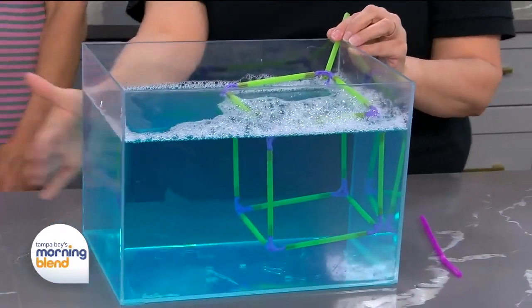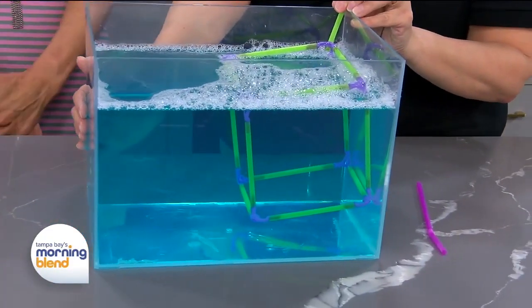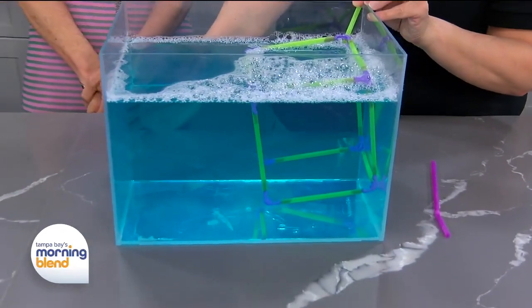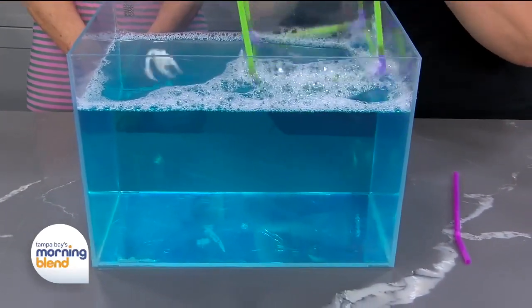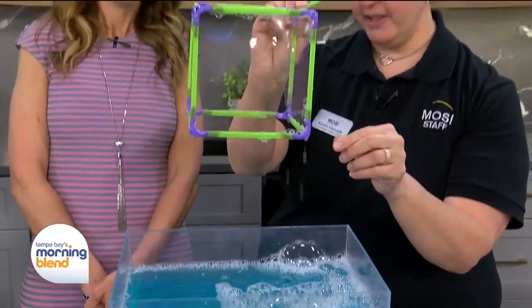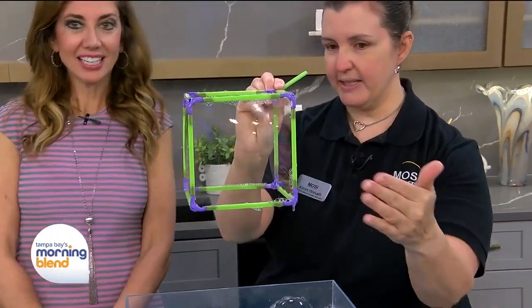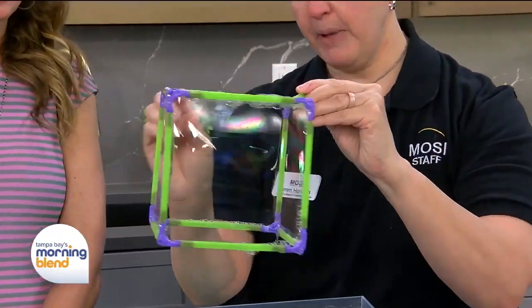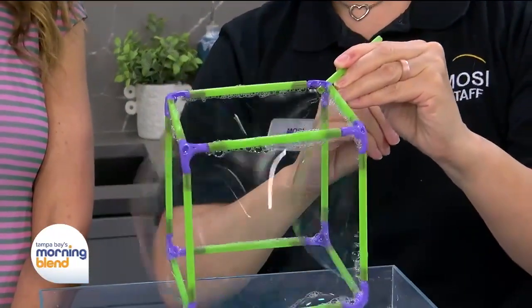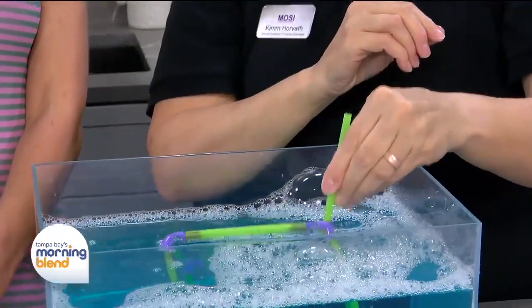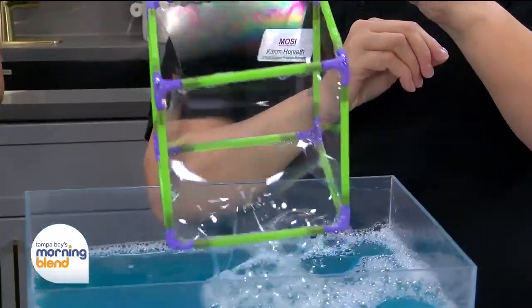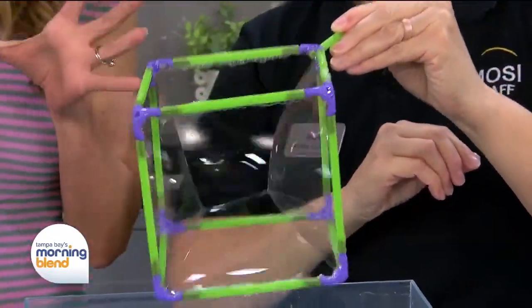Now this is no pressure, Kim. Homemade solution. You don't have to go out and buy any. This is just Dawn soap and water. I've got my cube shape. And when I lift it, can you see the film? Yes, we see it. It's on all sides of my shape. So I'm going to give it a little bit of a shake, sometimes it's finicky. So here we go, we're going to get it. The square ones aren't going to do anything. It has to be a cube.